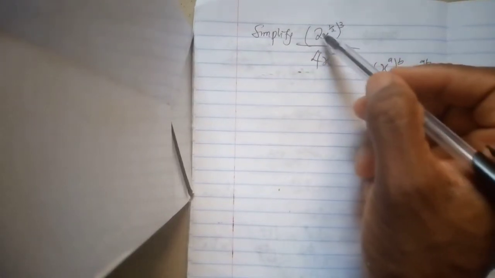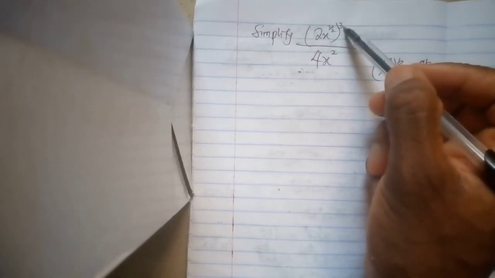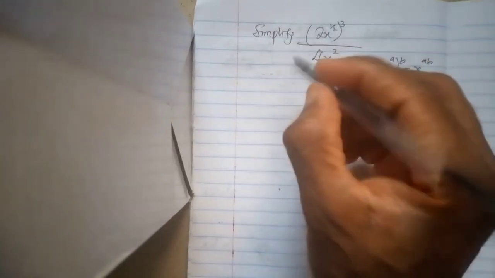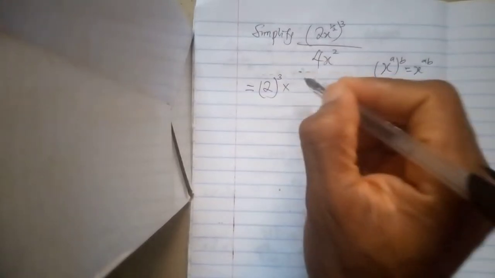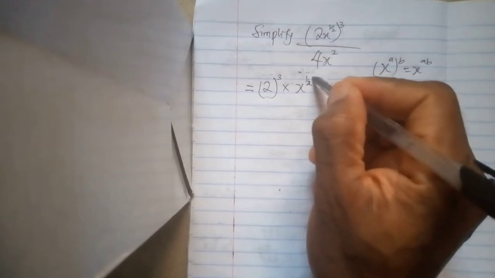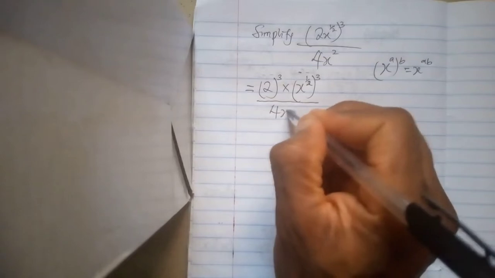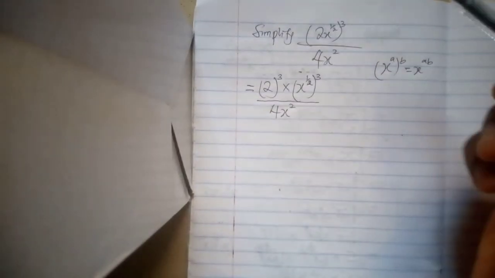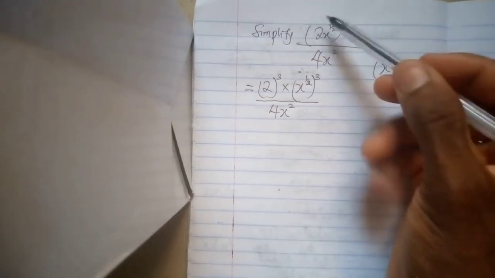But remember that this 3 applies to everything. It applies to these 2 and it applies to this as well. So for this term, you apply this cube, this 3 to it. What do I mean? You have this times this over 2. Then the 3 is applied to it, all over the 4x squared. So take a good look at it. This is what you do. Just apply this 3 to the 2 and apply it to this as well.